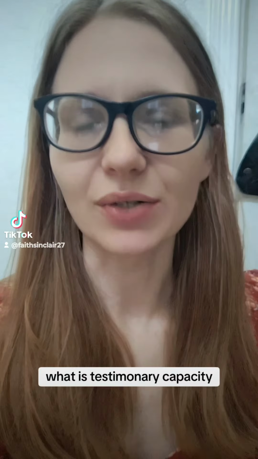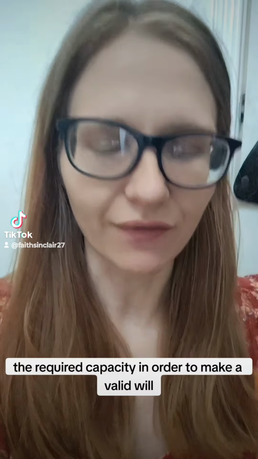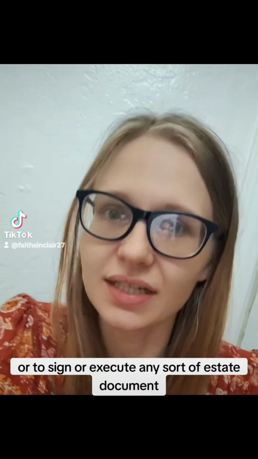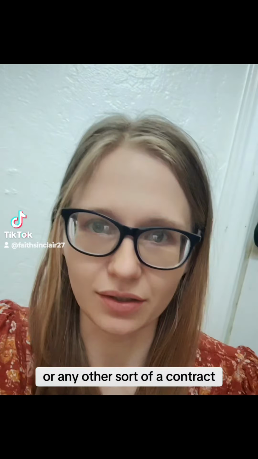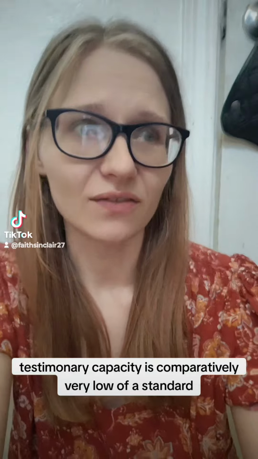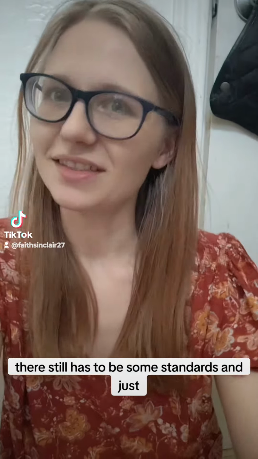What is testamentary capacity? The required capacity in order to make a valid will or to sign or execute any sort of estate document. Compared to other standards for signing any sort of other agreement or any sort of contract, testamentary capacity is comparatively a very low standard. There still has to be some standards.